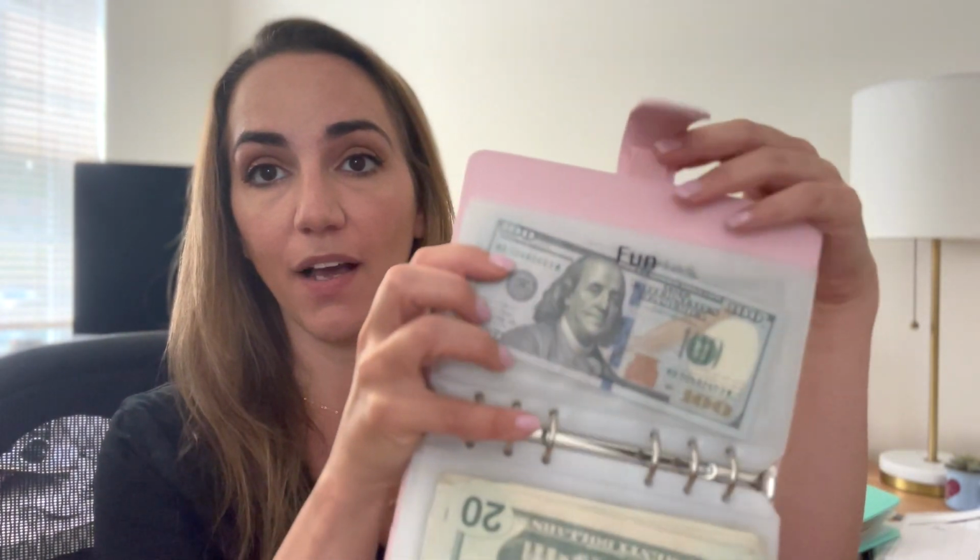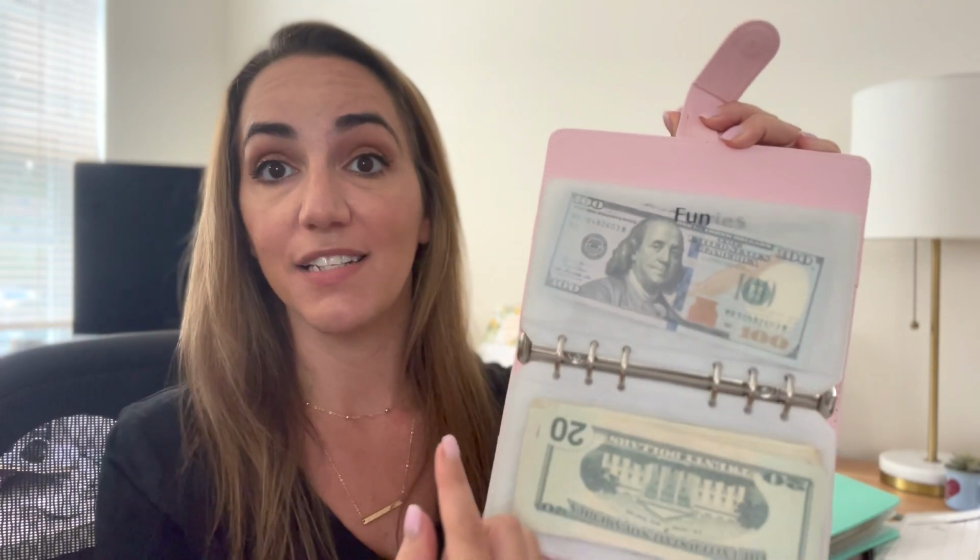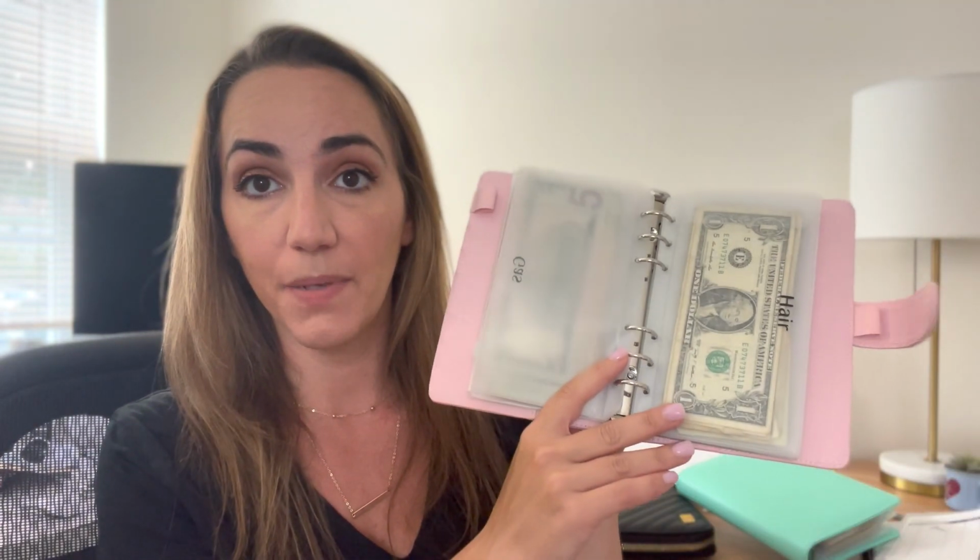For example, I know it's backwards, but this says fun. I have a hair envelope because I am going to get my hair done in person. I have gas here. I have groceries, regular spending, manicures because I get my manicures in person. One that I call Aunt Life for when I am with my niece and nephew and want to spend money, whether it's on food or a fun event like Dave & Buster's or something like that. I have Health and Beauty, and I have Miscellaneous.